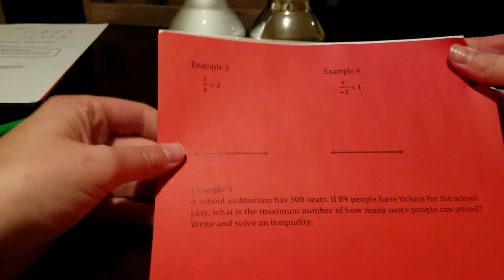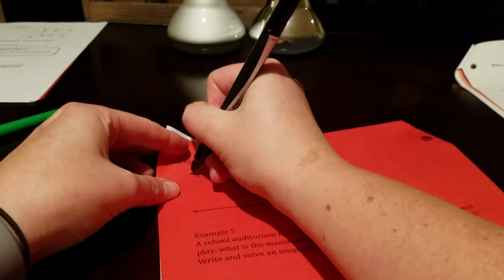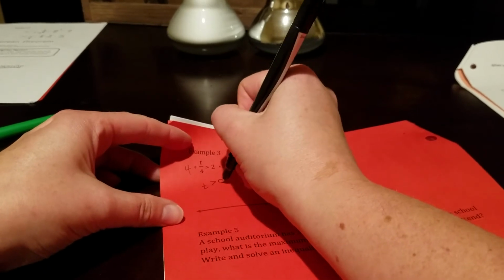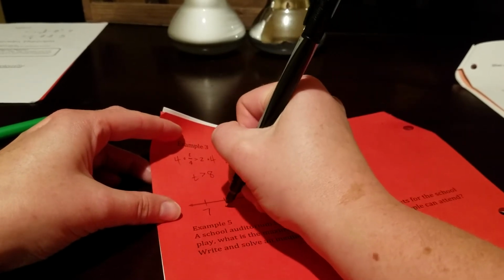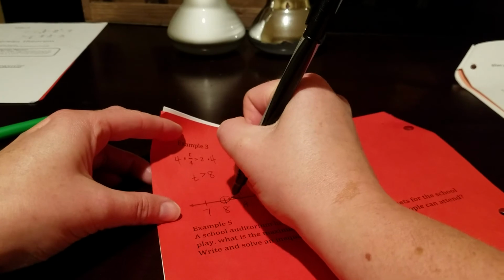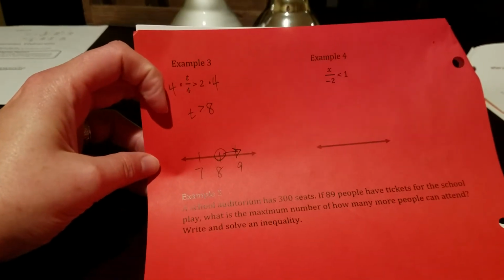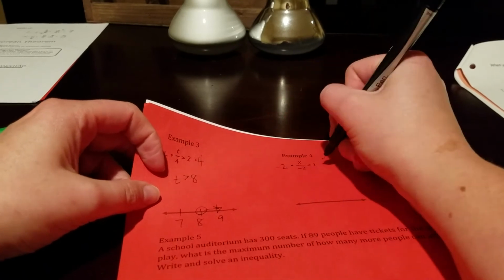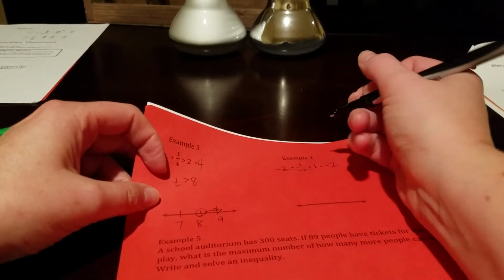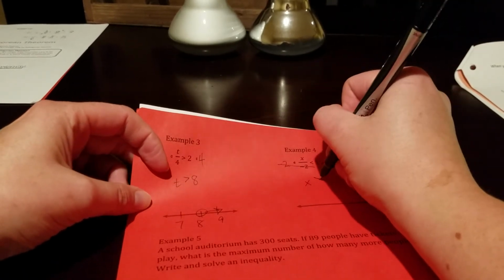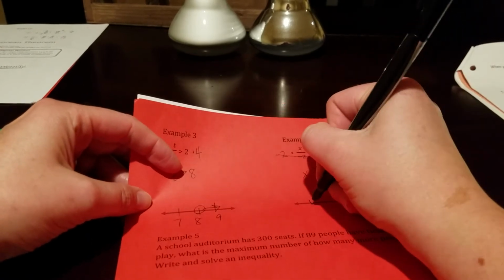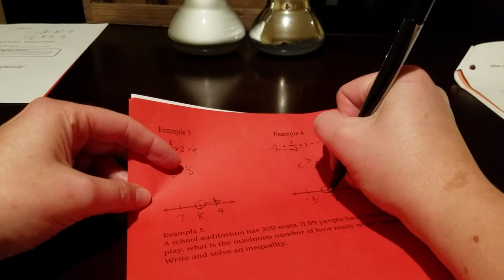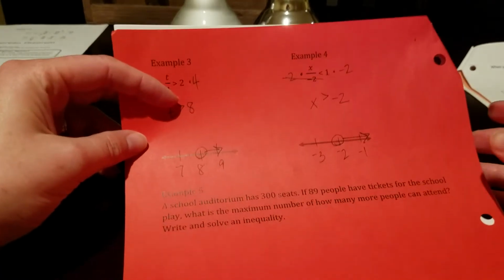t divided by 4 is greater than 2. I'm going to multiply by 4 on both sides. I just multiplied by a positive, so things stay the same. 7, 8, 9, graph. Last example, x divided by -2, so I multiply by a -2. Oh, what's that you say? A negative? Flip the sign. So -3, -2, and -1, open circle, shade to the right.